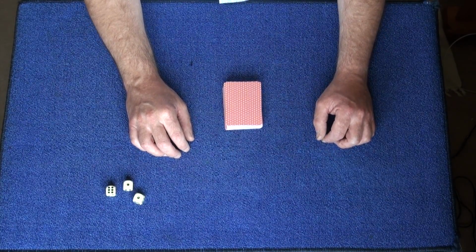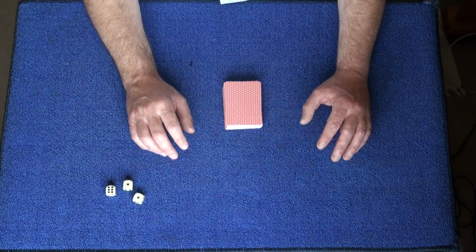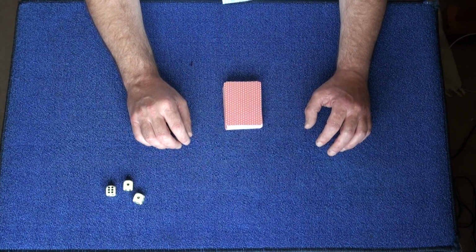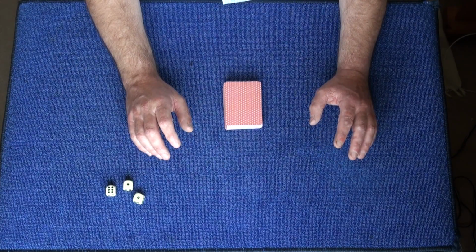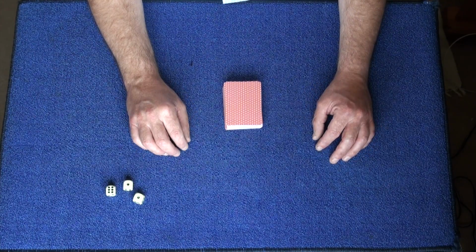Now the method in this effect is ingenious, and I've never seen it used in this way before. And the method could also be applied to new effects. You can create new effects from it, apply it to effects you already use.